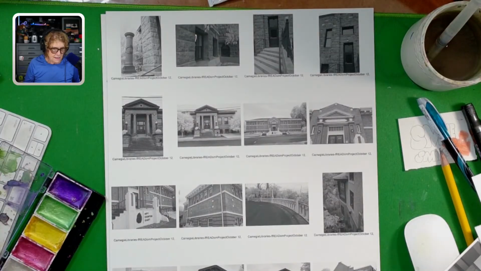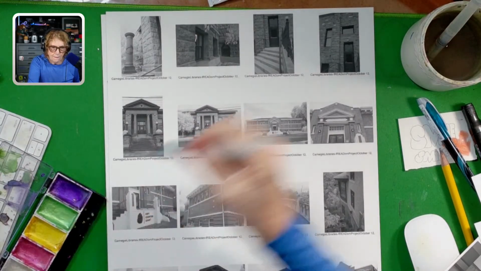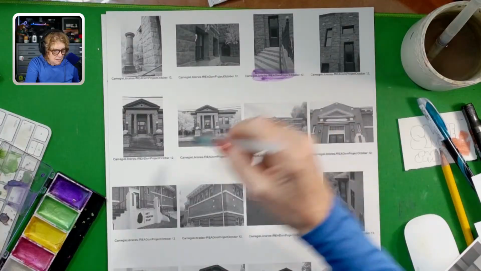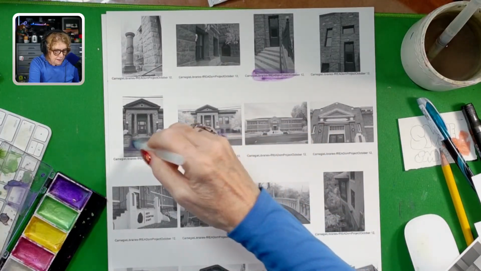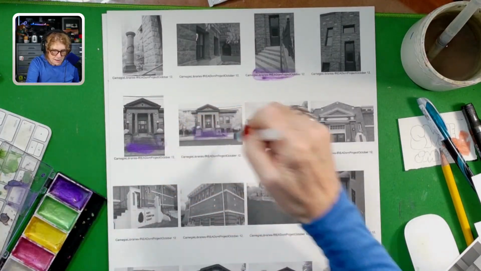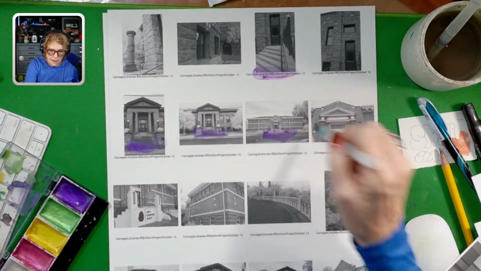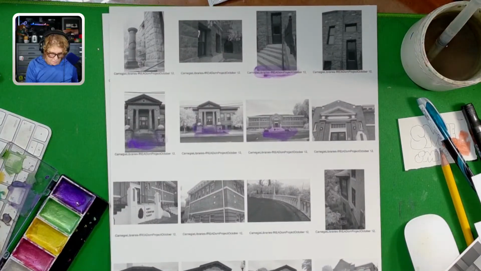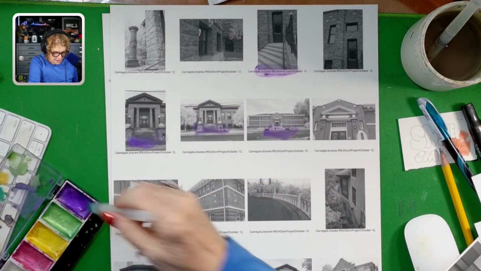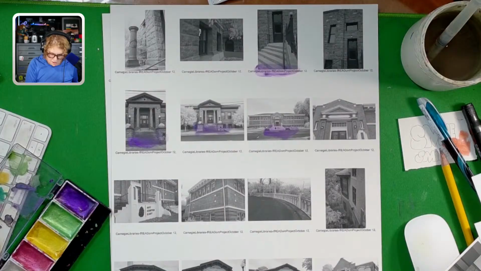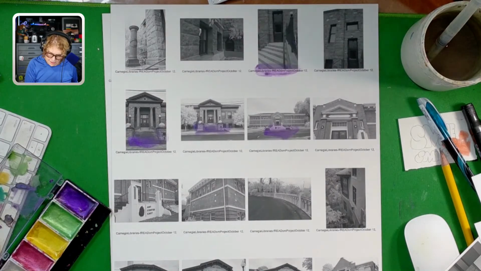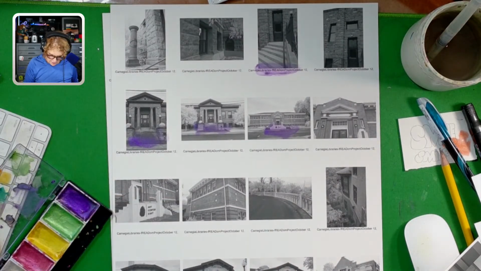Here and here and here. I'm seeing how I repeated this. And this was in La Grande. This is Pendleton. Their entrance was very cool because it's the only one that's built on a corner. And this is in Hood River, Oregon. It shows where the entrance was.